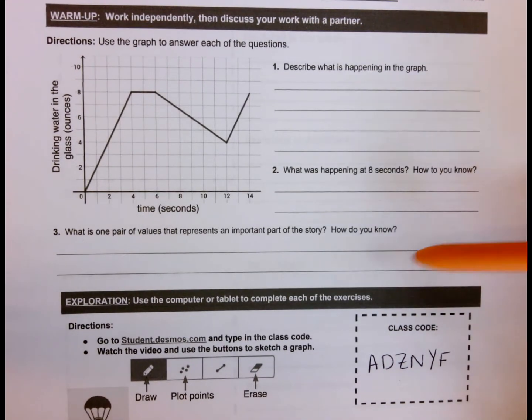Okay, so once you finish that, you can feel free to take a picture of it and send it to me so I can look over that.